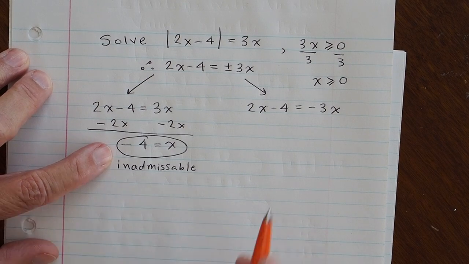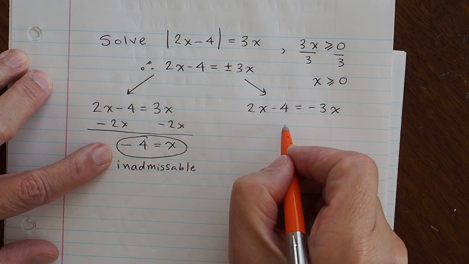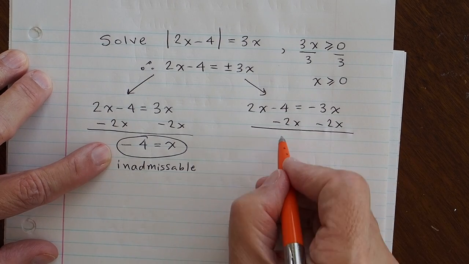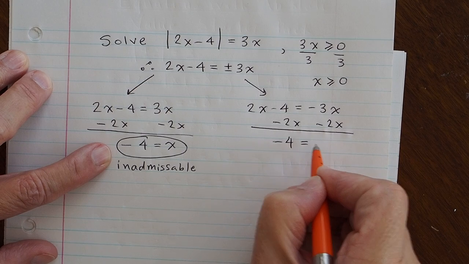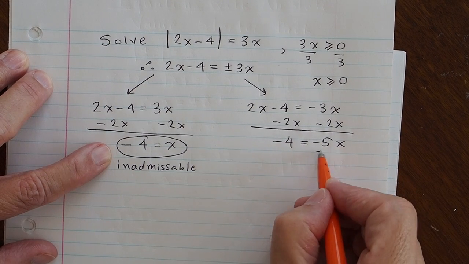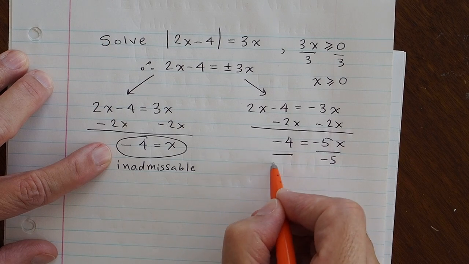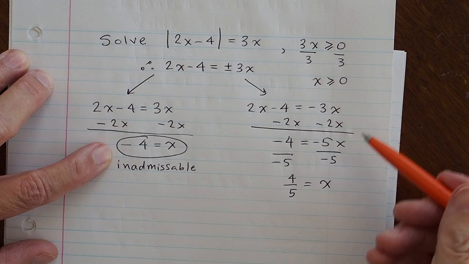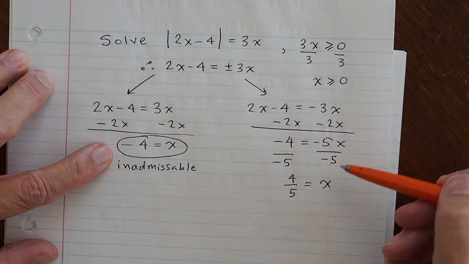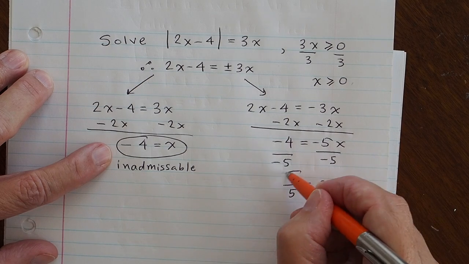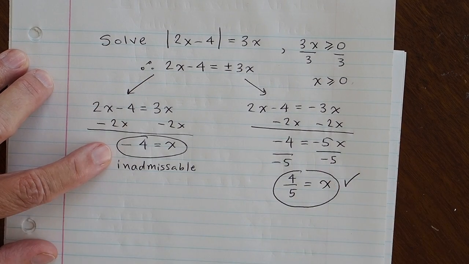Let's solve this one. Here we'll subtract 2x from both sides, and that gives us negative 4 equals negative 5x. Divide both sides by negative 5 now, and we get 4/5 equals x. It passes the domain test. This is a positive number, and this is a valid solution. So we'll give that one to the teacher as our answer.